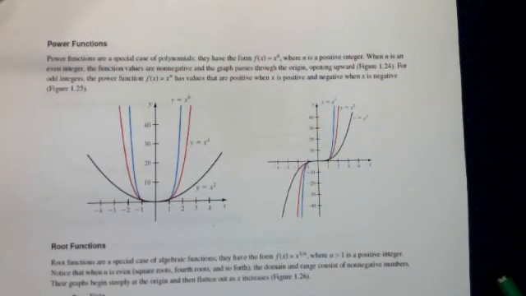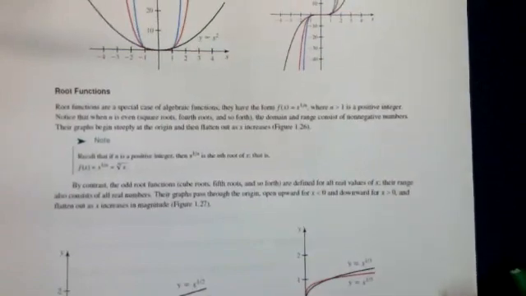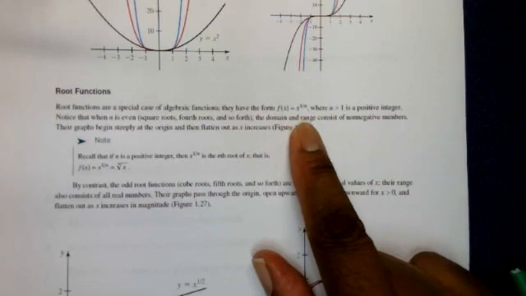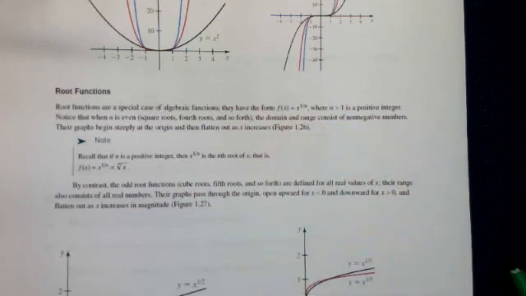All right, next we'll look at root functions. Root functions are a special case. They have the form f of x equals x to the 1/n power, where n greater than 1 is a positive integer.